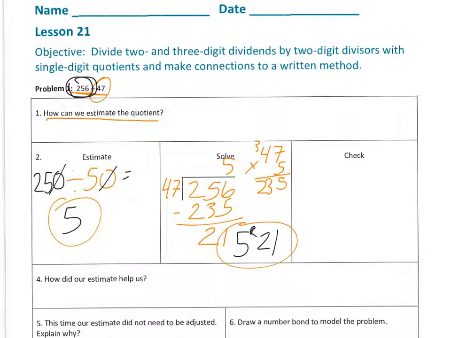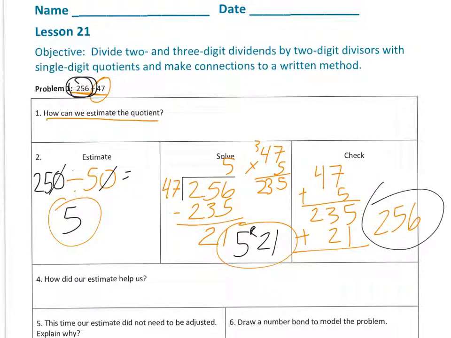Let's take a look. So we know to check we have to multiply our divisor by our quotient for 235, and then we need to add the remainder back in for a whopping total of 256. Perfect. Way to go, us.